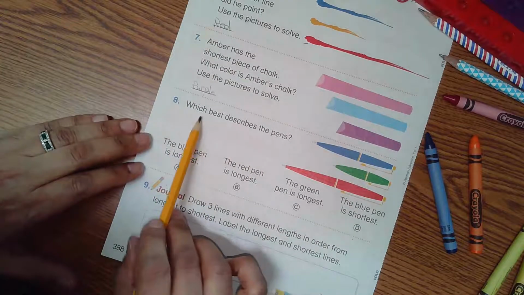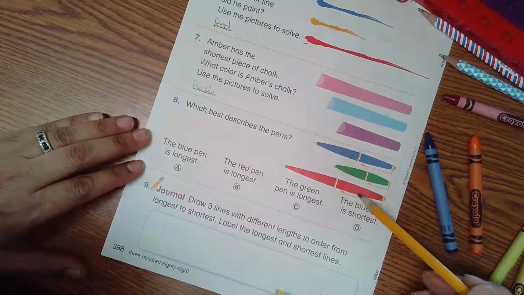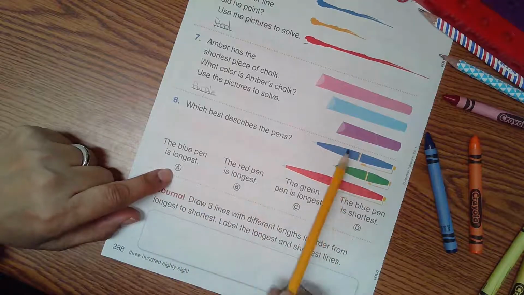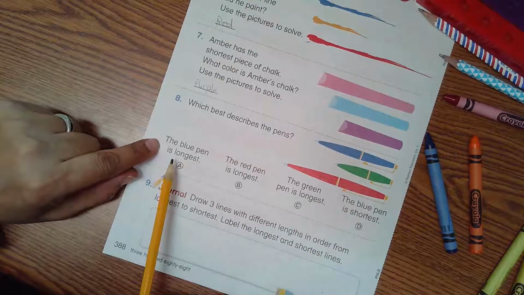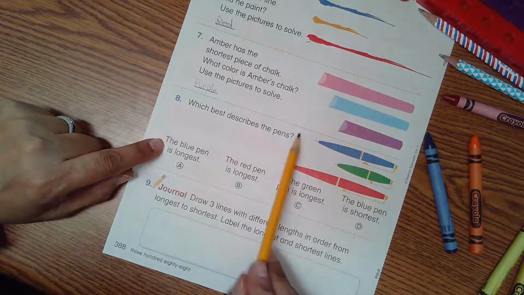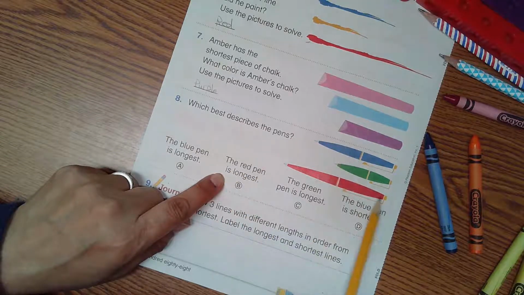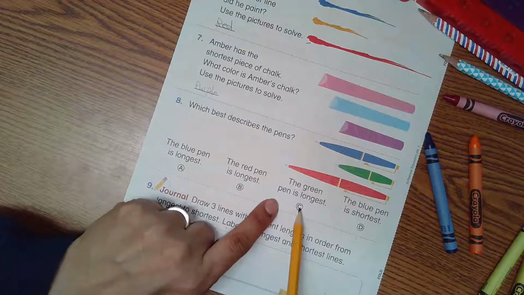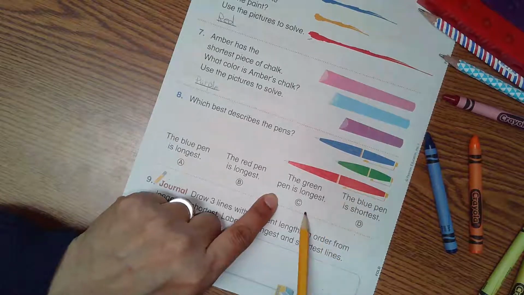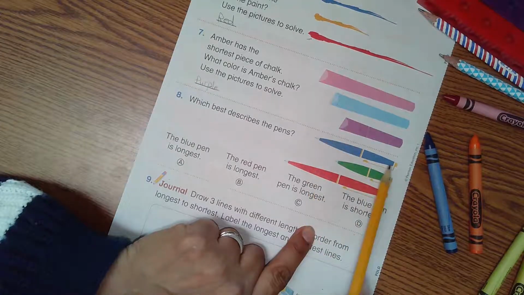All right, number 8. Which best describes the pens? So we have 3 pens. We have blue, we have green, we have red. We need to choose one of these sentences that describe the picture that you have. So let's read A. A says the blue pen is longest. B says the red pen is longest. C says the green pen is longest. And then D says the blue pen is shortest.